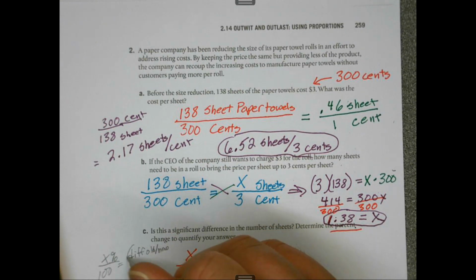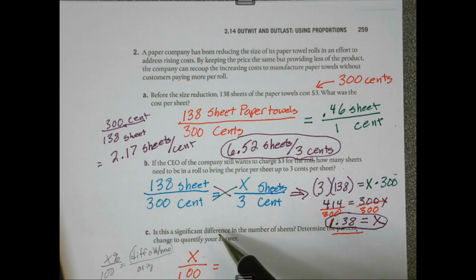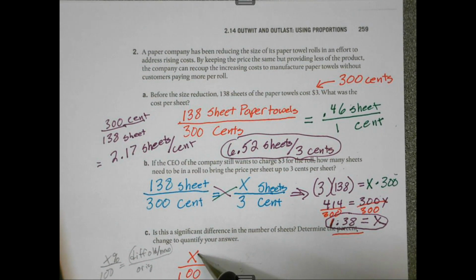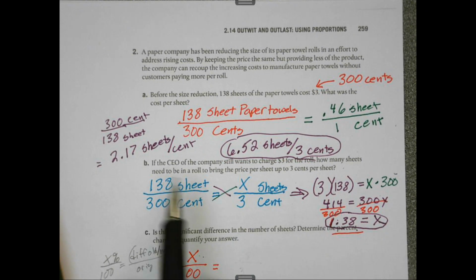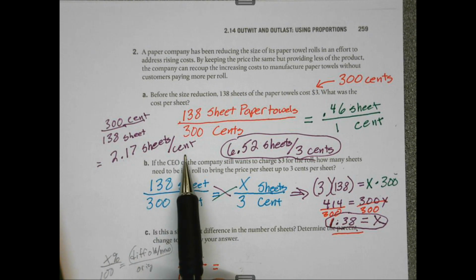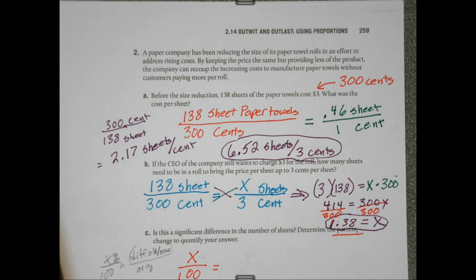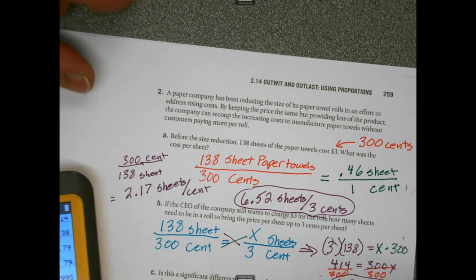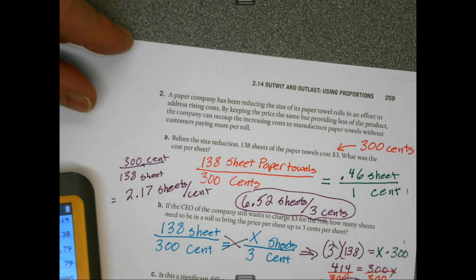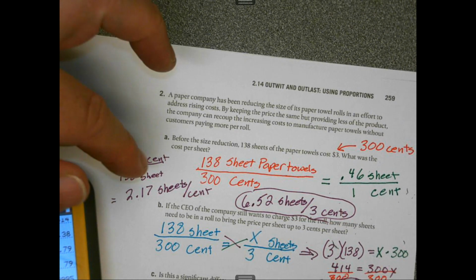Okay, so the difference between the new and the old, let's see, the new is 138 and the old was 217. So 217 minus 138, I get 79, divided by the original, which was 217. Cross multiply and solve.